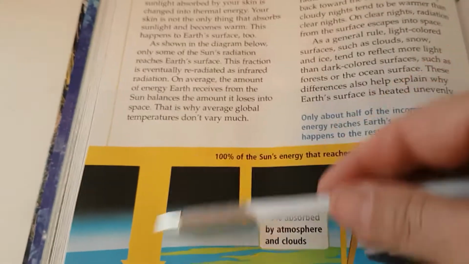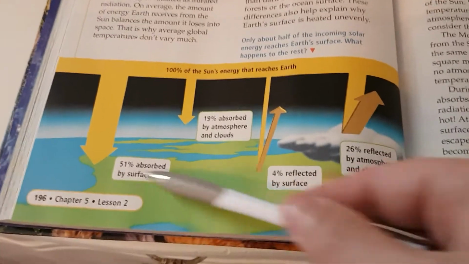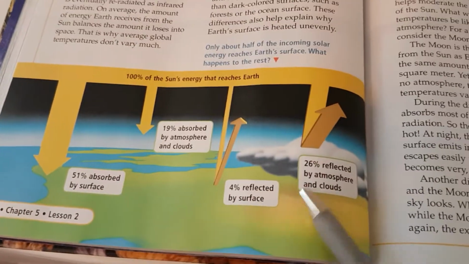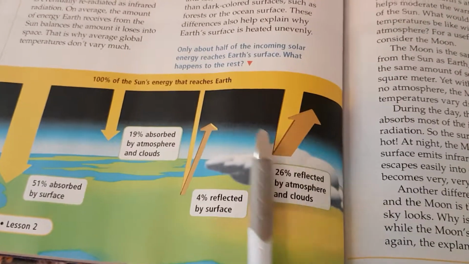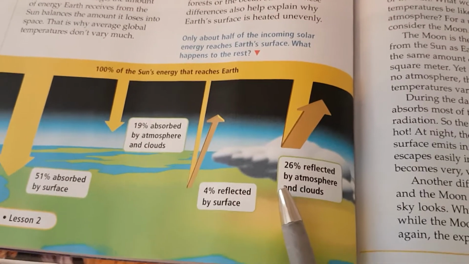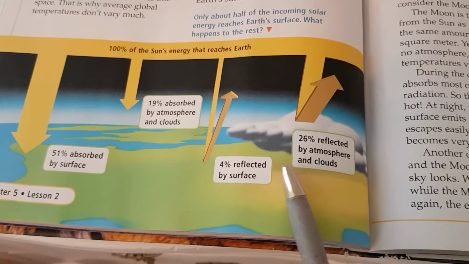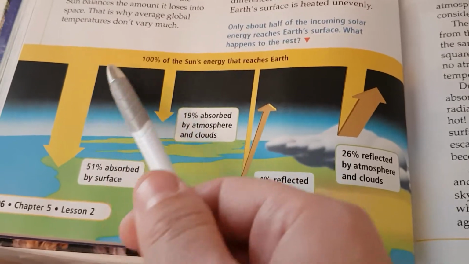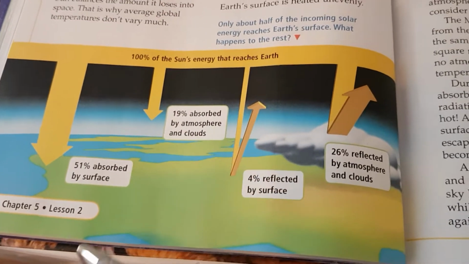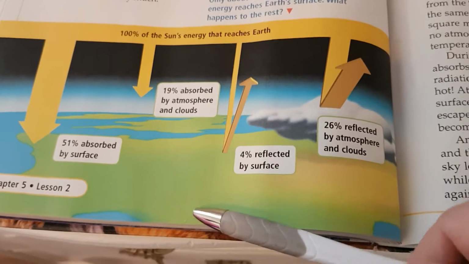So, all this light comes in. Some of it gets absorbed by the surface, warming up the surface of the Earth. It radiates back out to space, but the atmosphere captures some of that heat and keeps it here, keeps things warm during the night. And then that light coming in gets scattered by the atmosphere, and we see all of the blue light scattering. The rest of the light bounces off the surface of the Earth and goes back out.